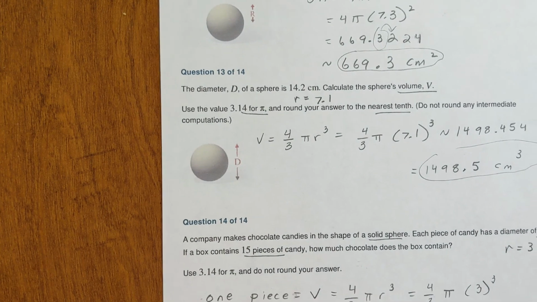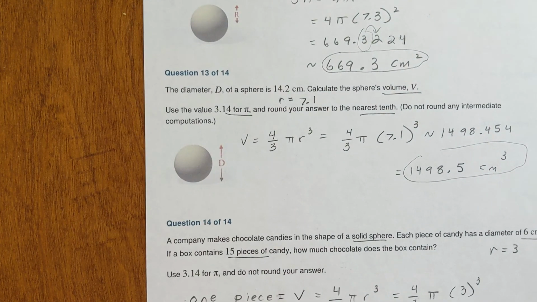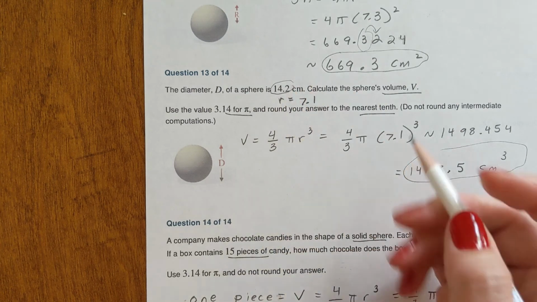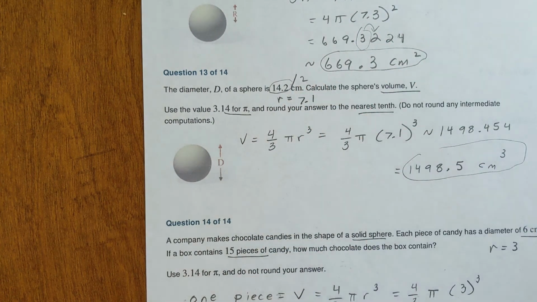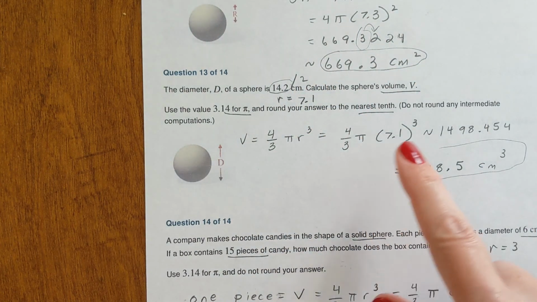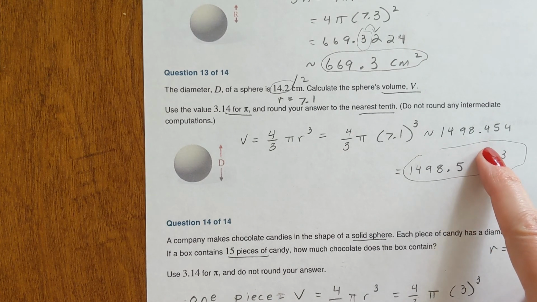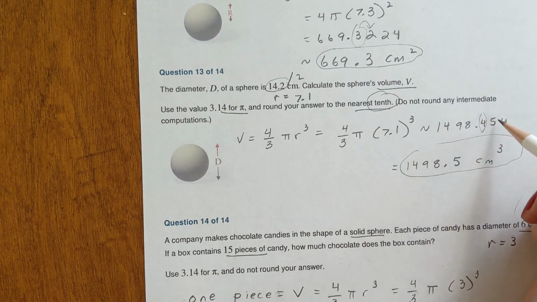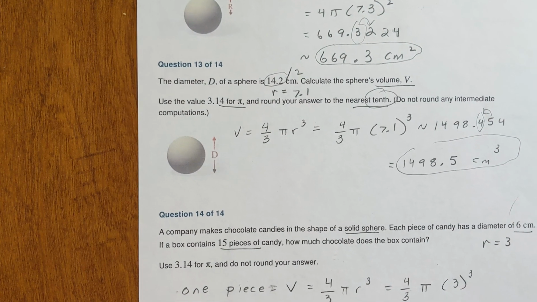Number 13. It says the diameter of a sphere is 14.2. Calculate the volume. So the radius again would be half of the diameter. So you got to take 14.2 and divide that by 2. You get 7.1. Plug it in and round it to the nearest tenth, because he said to the tenth on this one. That would make the 4 move up to a 5, so 1498.5.